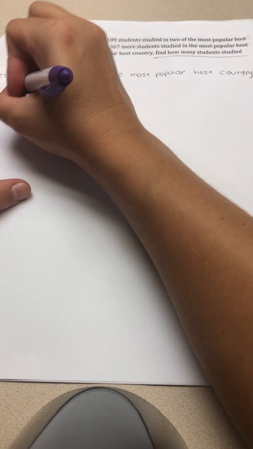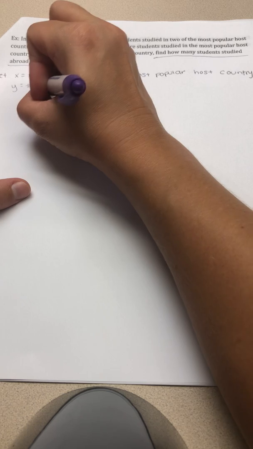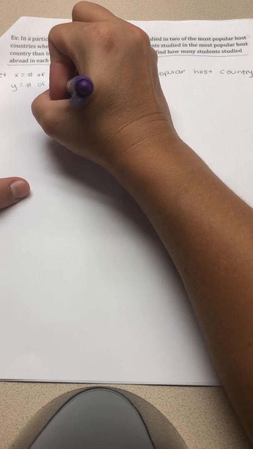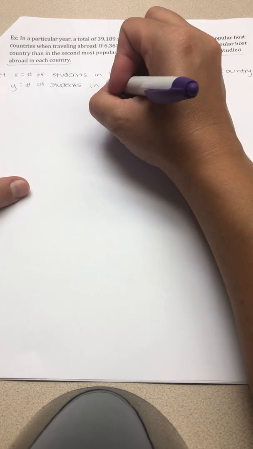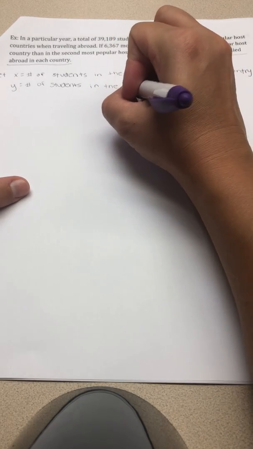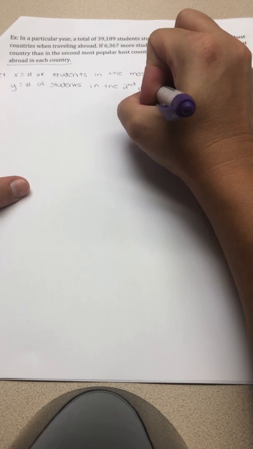And then we're going to let y equal the number of students in the second most popular host country. So we defined our variables. We stated what x is, we stated what y is, we stated what we're looking for.